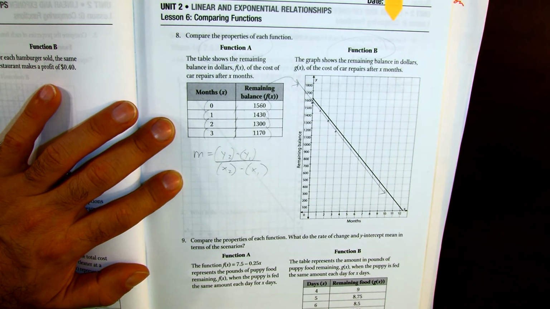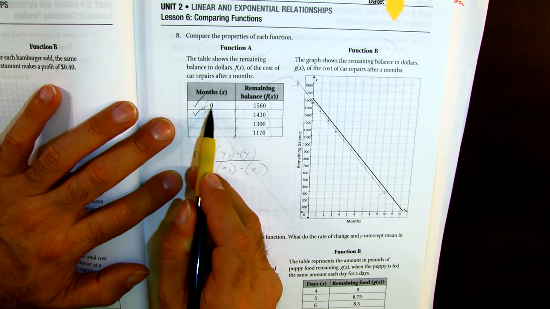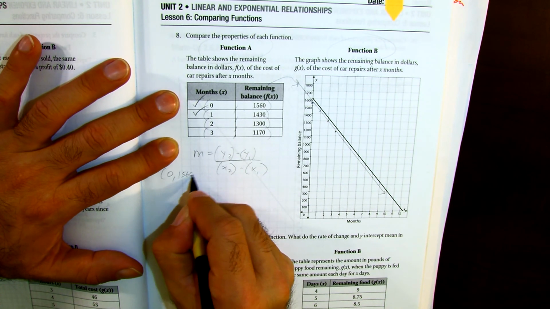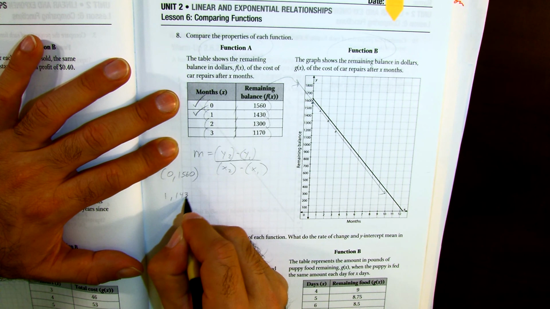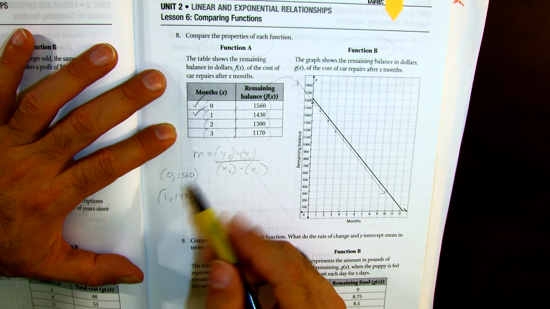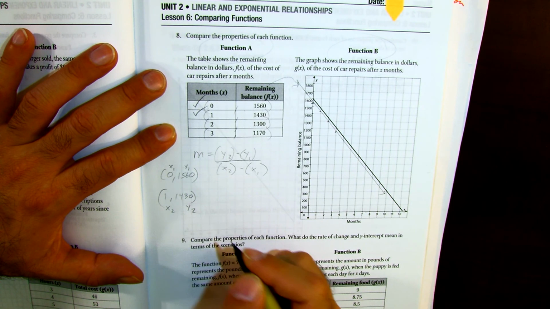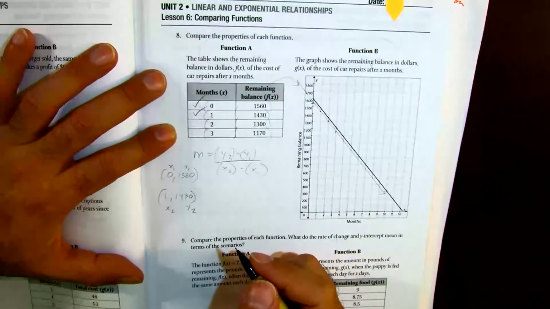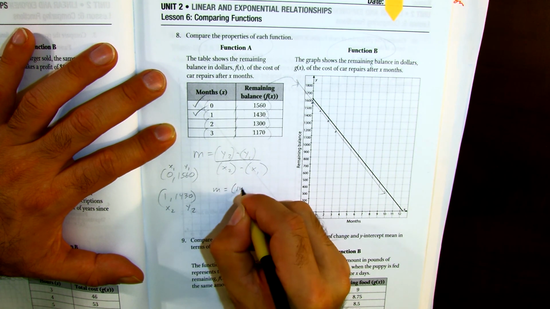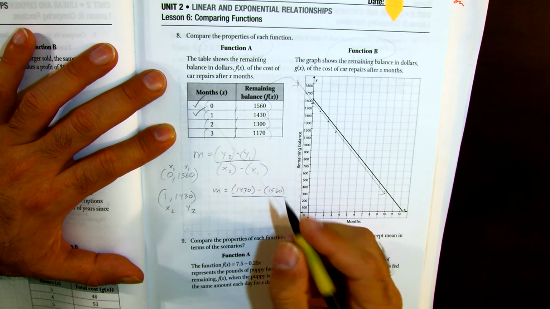I'm going to pick these two, because 0 is easy to deal with. Now, when you have these 2 points, you're going to go ahead and identify them, x1, y1, x2, y2. All right. And then plug them in. Let's see, y sub 2, I've already labeled them so I could trust it. 1430 minus y1, 1560, over x sub 2 is 1 minus x sub 1 is 0.